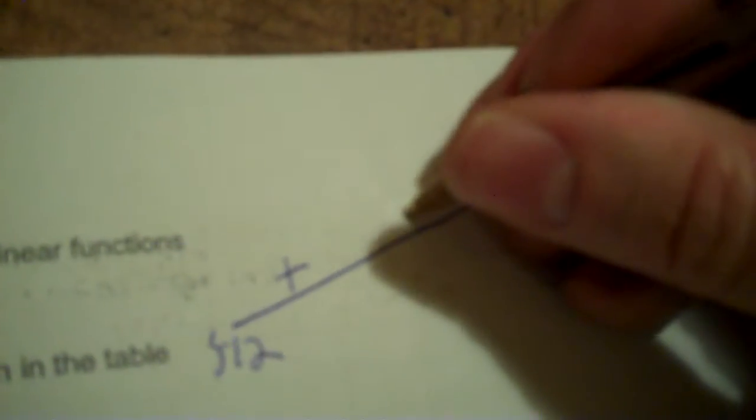Write a rule for the function in the table. That means write an equation, okay? So make your line, and you put equals m. Now m starts at 512. Then I put plus and then dot p. Now I've got to find out what that dot number is. That's the hardest work, okay?